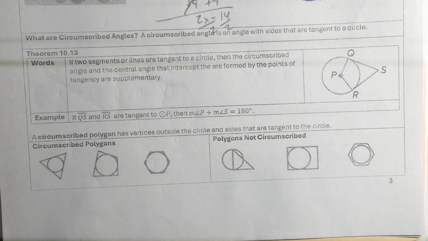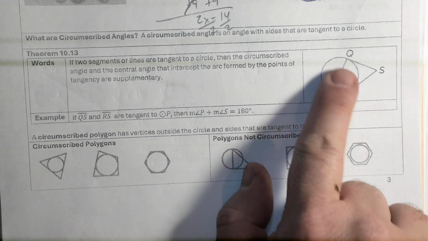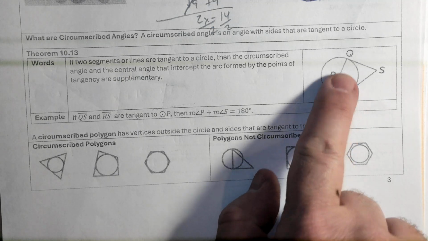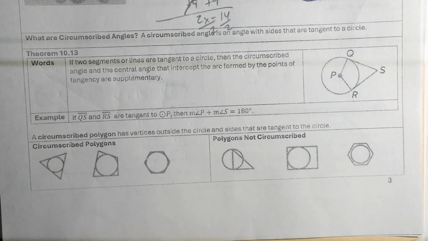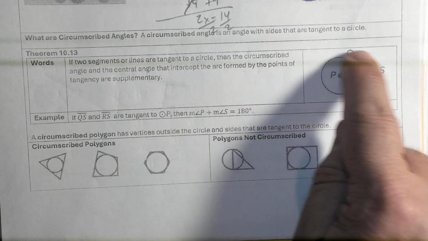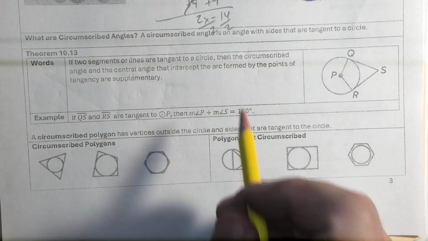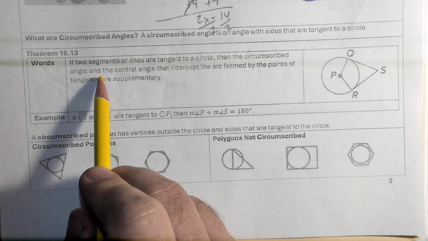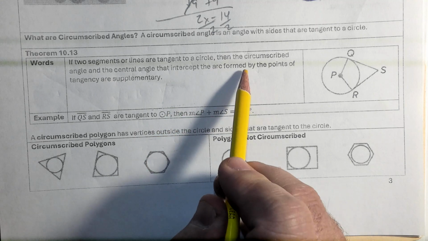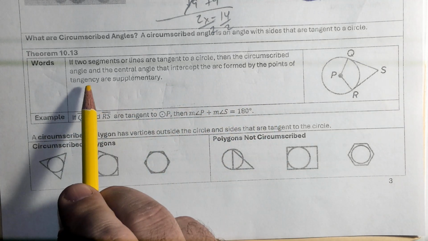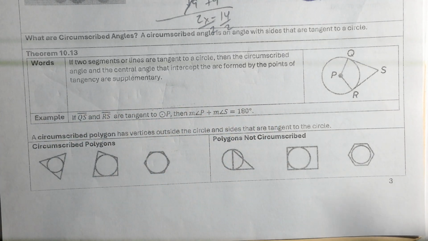All right, so what are circumscribed angles? A circumscribed angle is an angle with sides that are tangent to a circle. So circumscribed angle, this is inside, but its sides are tangent to, well, I guess it's that. All right, so theorem 10.13. If two segments or lines are tangent to a circle, then the circumscribed angle and the central angle that intercept the arc formed by the points of tangency are supplementary.